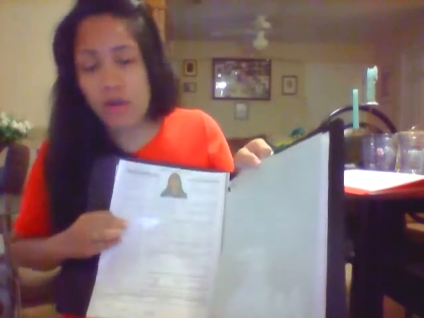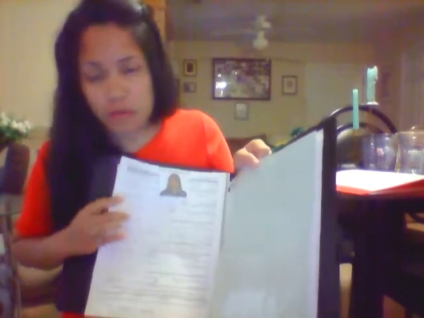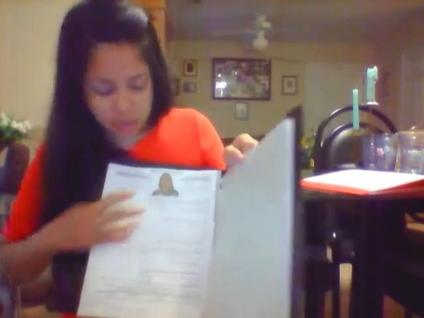And then, of course, my G-325 biographic information. Of course, the applicant should fill out this form again, sign and date it, and put your two pieces of 2x2 passport style photos. Put your full name, married name, A number, and sign it. Paper clip it. Then a scanned copy of your birth certificate.